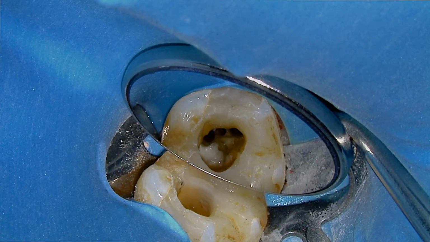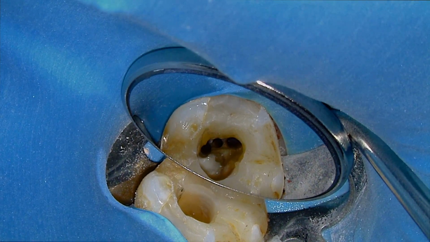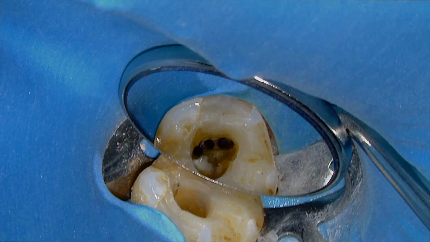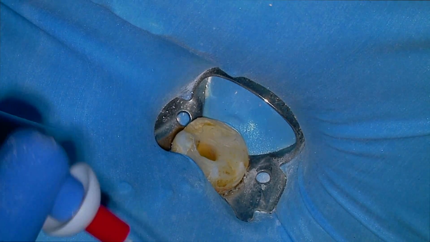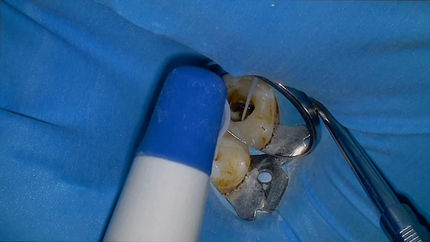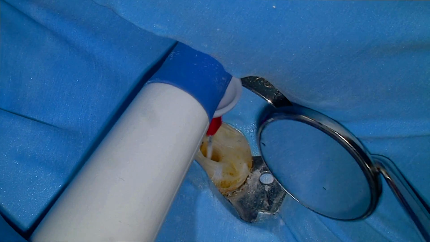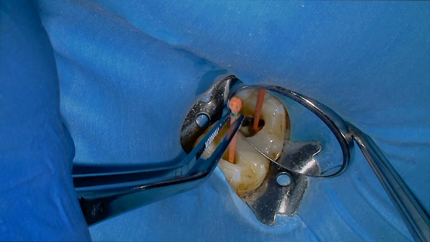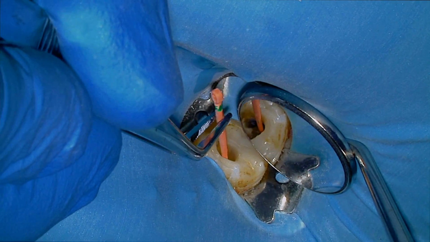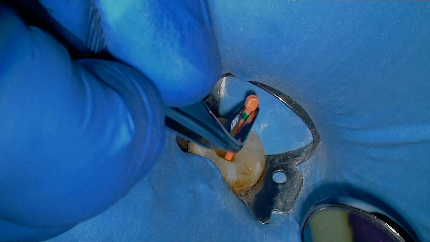And here's the final product. So what we're going to do now is disinfect with our final irrigation protocol. We're going to rinse with sodium hypochlorite, then activate it, then use EDTA, and we'll reactivate it with the EndoActivator. Just before I dry the canals, I'm going to fit in my gutta percha, so I still have a little bit of hypochlorite sitting in the canals, and we're going to check our working lengths. Then we're going to place paper points and dry our canals.